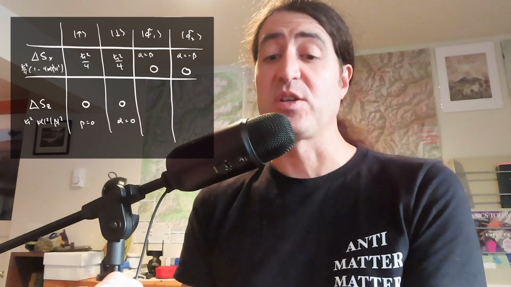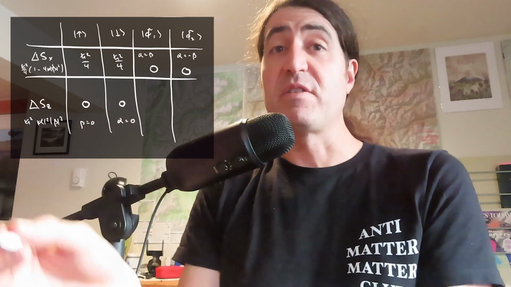And this is consistent with the fact that the expectation value of the operator Sx in these states is given by either h bar over 2 or minus h bar over 2. In other words, it's precisely known. So once again, if the state is precisely known with respect to that operator, then there is no superposition. And if there is no superposition, that means there is no variance.